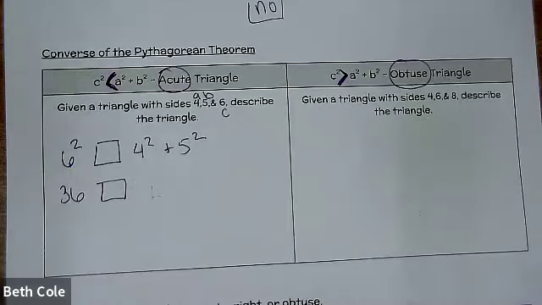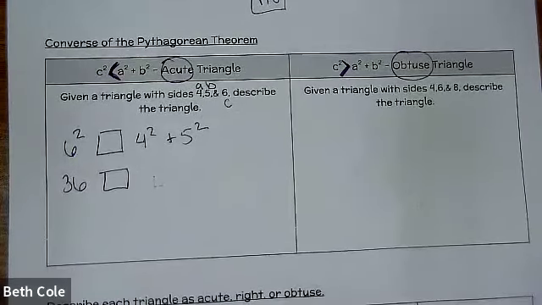What's 4 squared going to give you? 4 times 4. And you do 4 times 4.